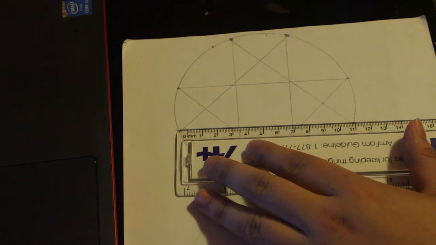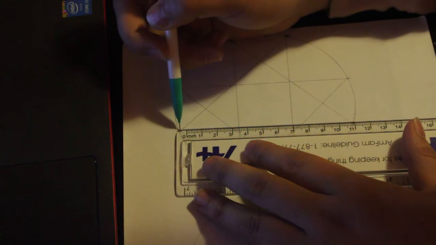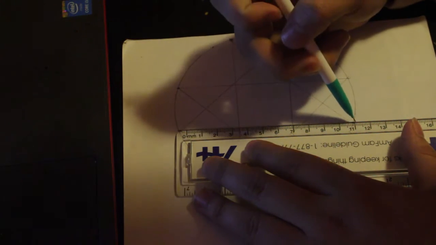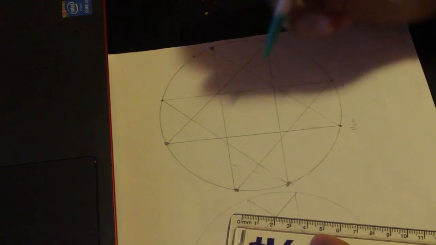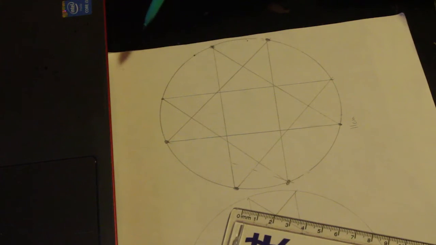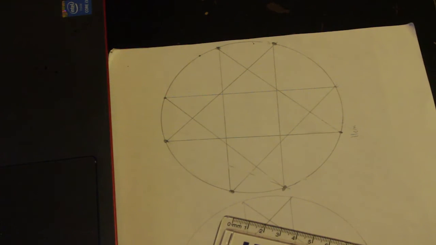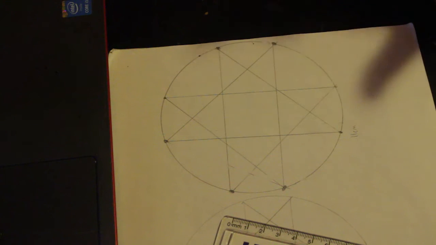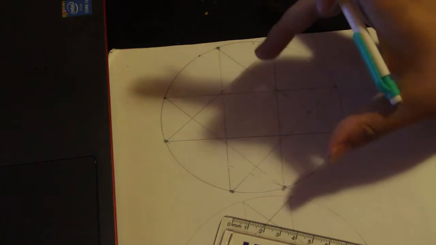Initially I would take the line of my vertical, which stops at 11 centimeters. So my vertical is 11 centimeters, but that also means my horizontal is also 11 centimeters, because if they're equally spaced out, then my lines should be the same length as each other.